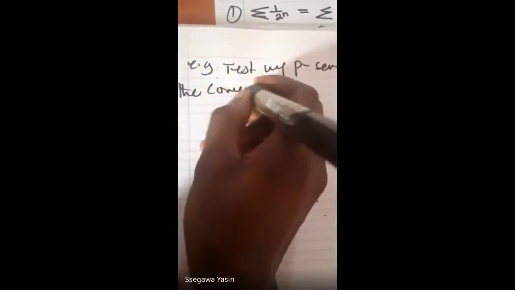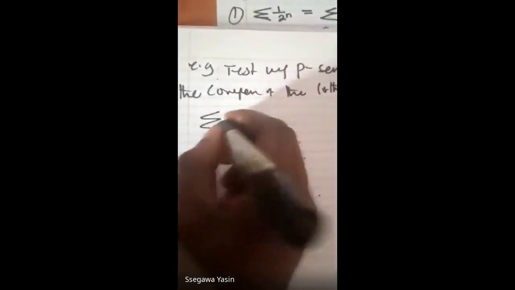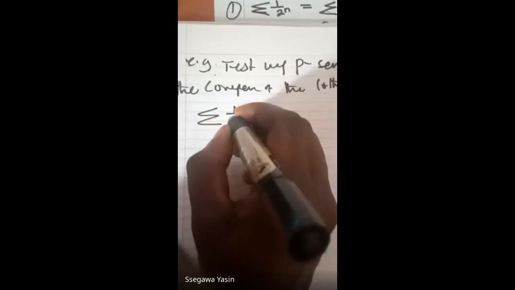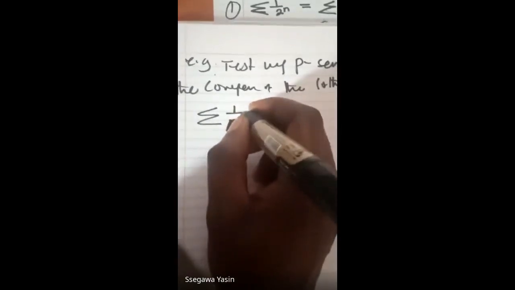Again, we can try to test using P series for the convergence of the following series. Test using P series for the convergence of the following series. We can have the sum of 1 over n to 4, that is 1.